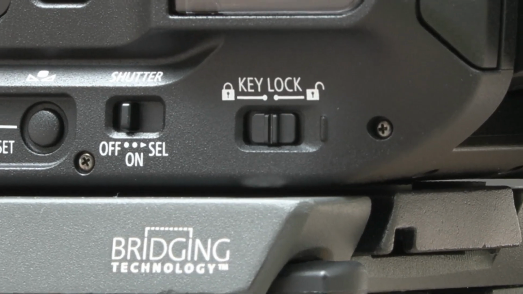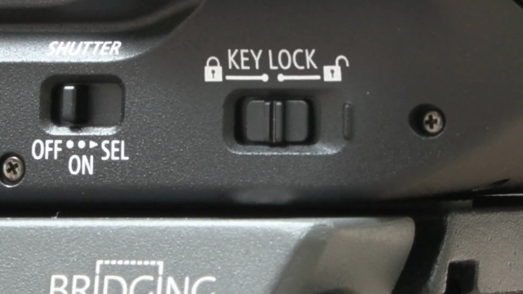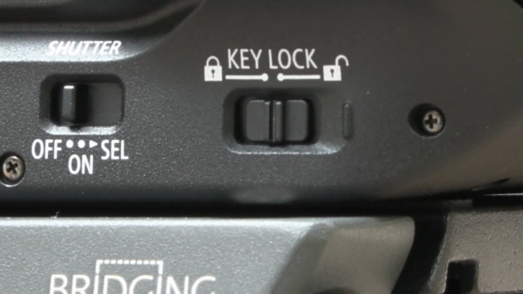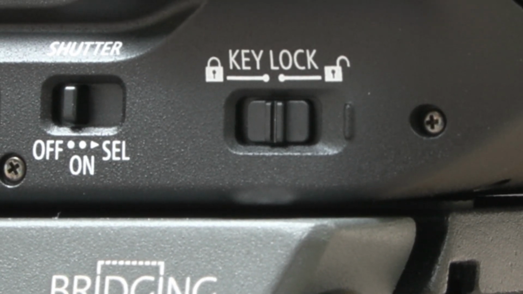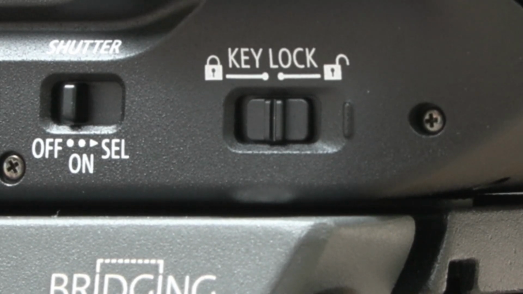Below the audio settings, you find the key lock button. If this button is in the locked position, it will lock out all other buttons on the camera and will block any changes. Keep this button in the unlocked position.